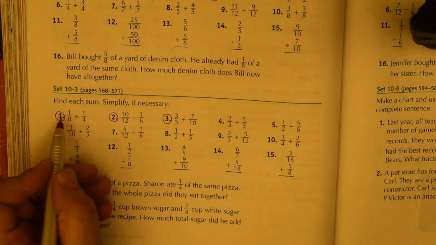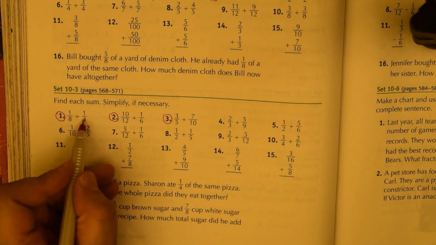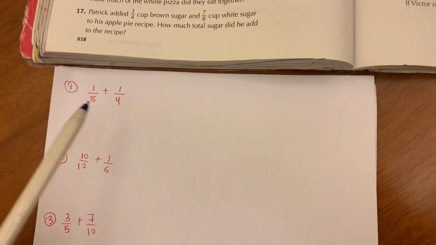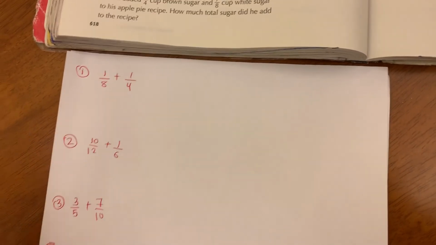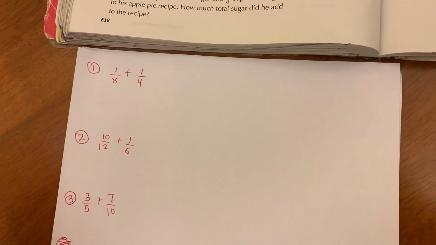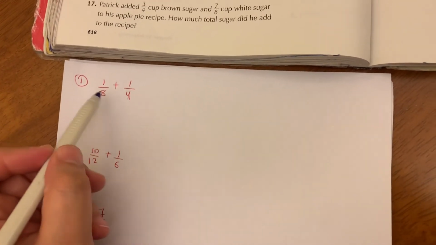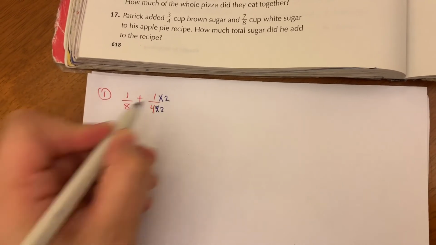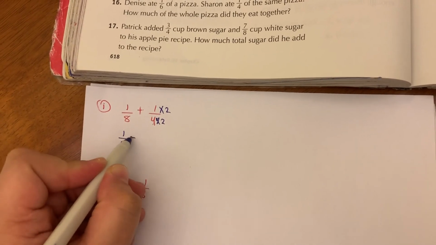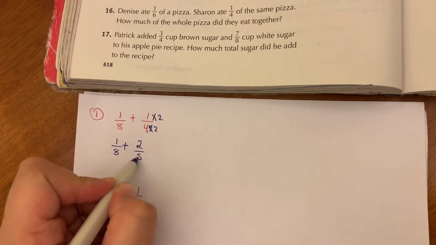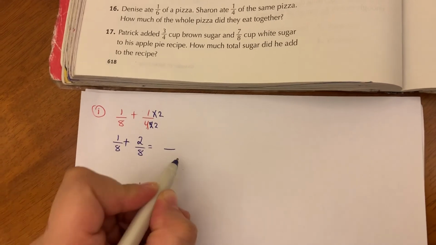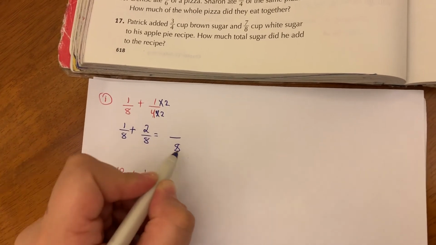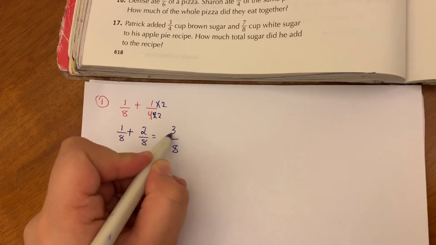Now here I have 1 over 8 plus 1 over 4. Now for number 1, I don't have like denominators, so I have to make like denominators. How can I make the 4, 8? I will multiply up and down by 2, then I will have 1 over 8 plus 2 over 8. Now I have like denominators, then I can add. I will have 8, 8, 8, 1 plus 2 equals 3.